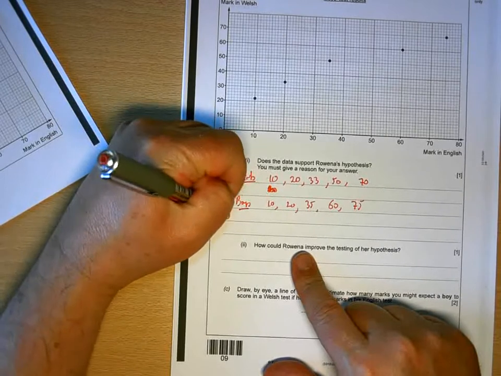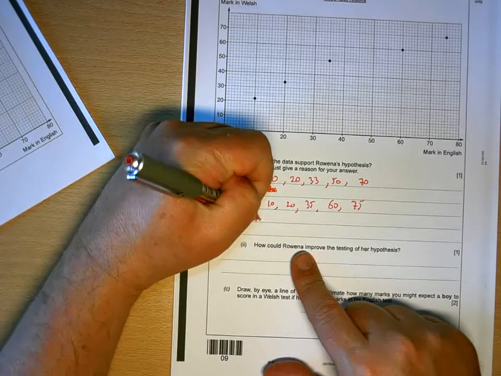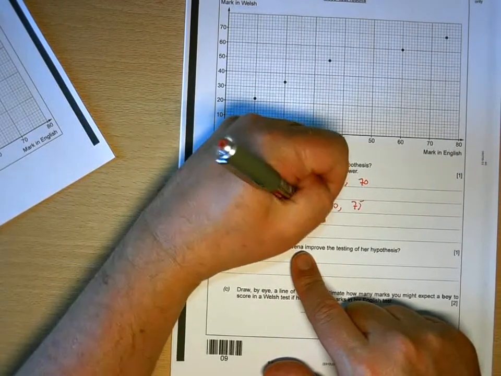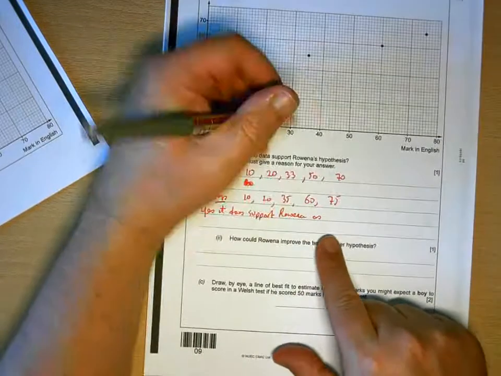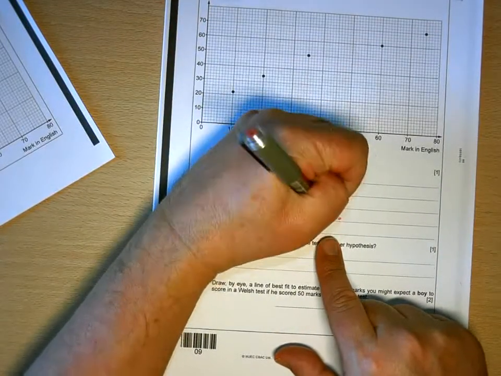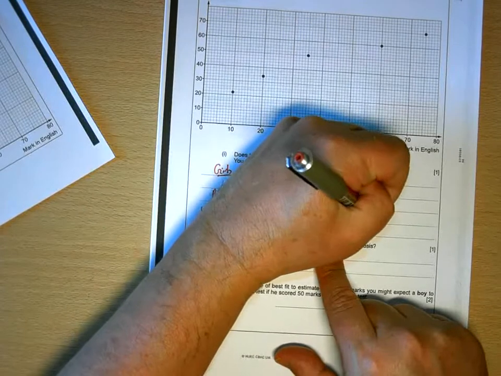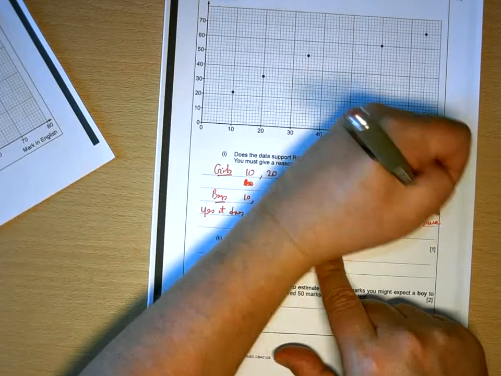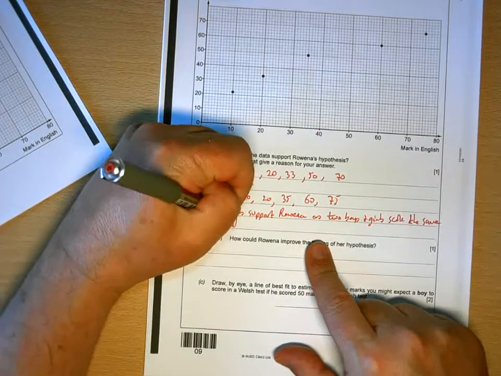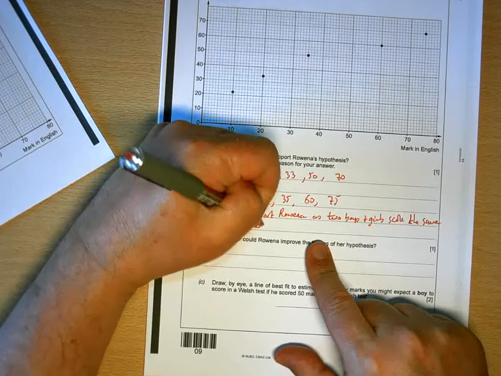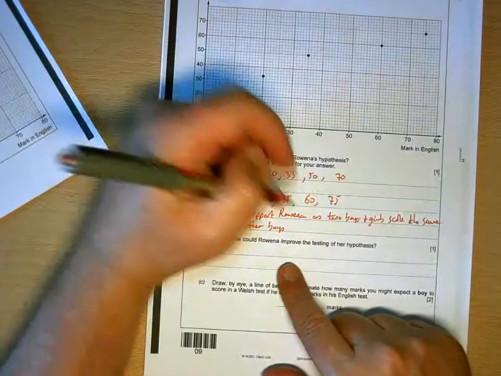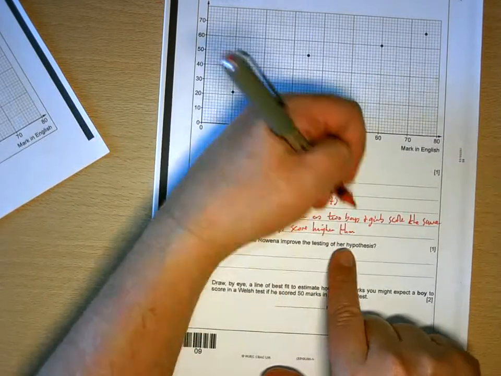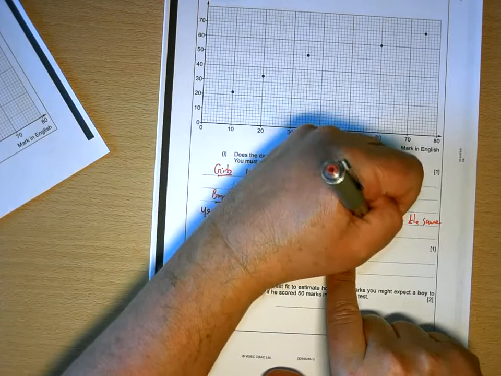So does the data support? Yes, it does support Rowena, as 2 boys and girls score the same, but the others, boys score higher than the girls.